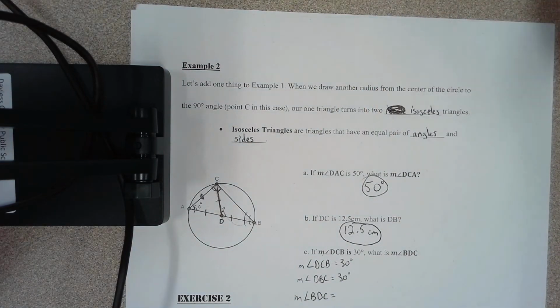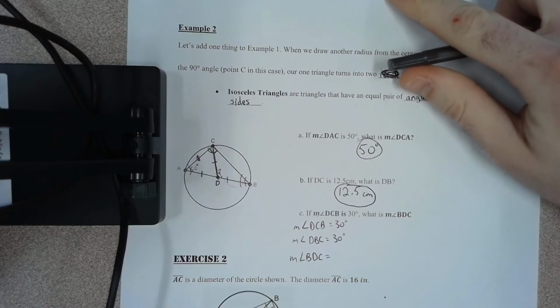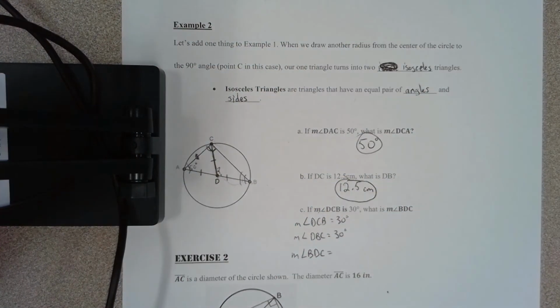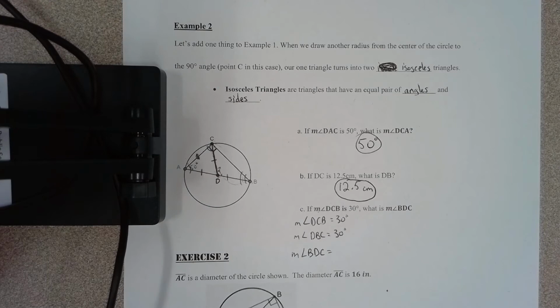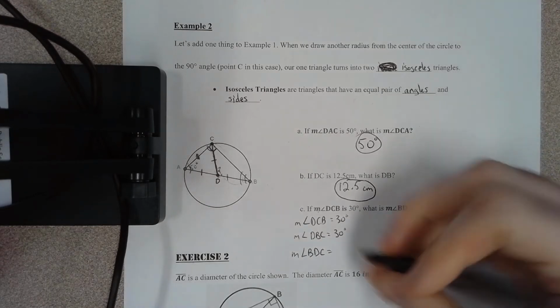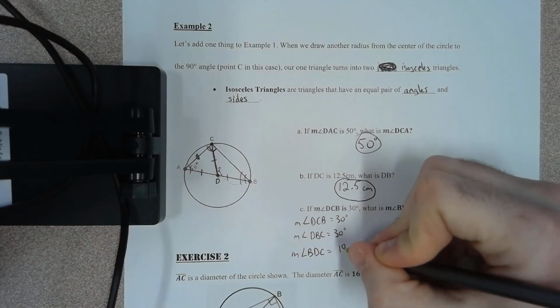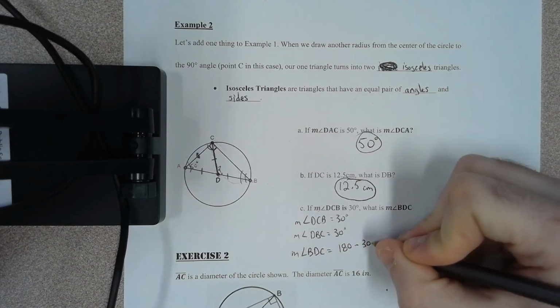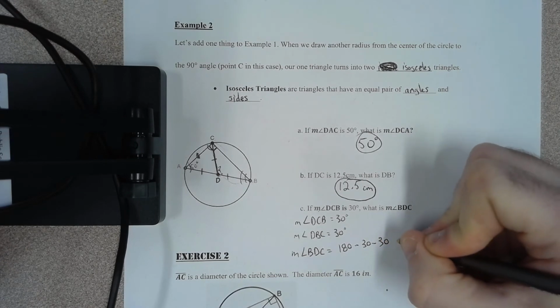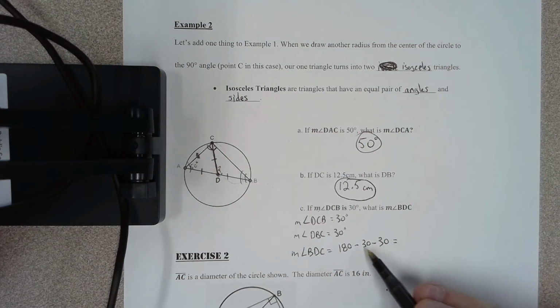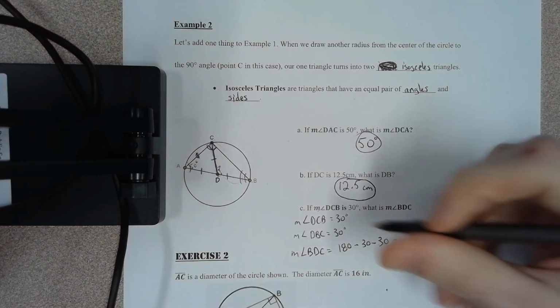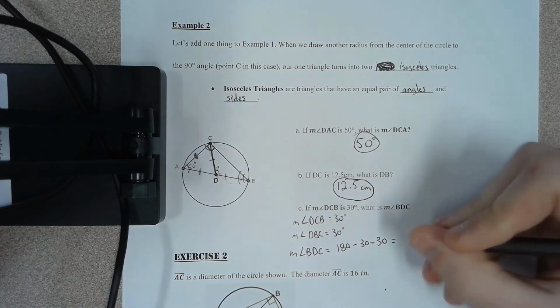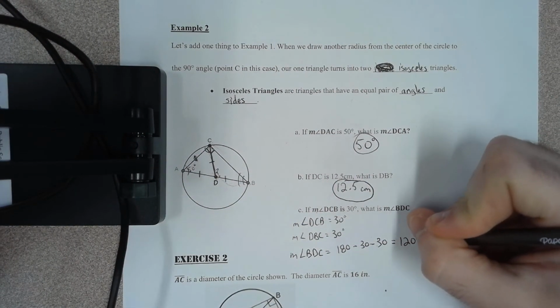is going to be, well, if you remember, which hopefully you remember, in triangles all the angles add up to equal 180 degrees. We've got two of the angles, we need to find the third one. So BDC is going to be 180 degrees minus 30 minus the other 30, and 30 plus 30 is 60. The measure of angle BDC is going to be 120 degrees.